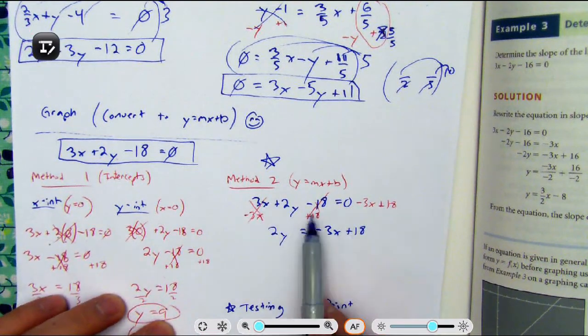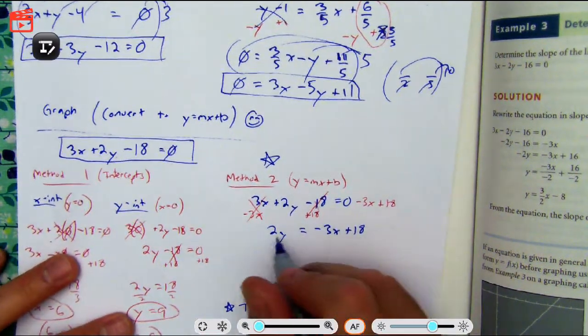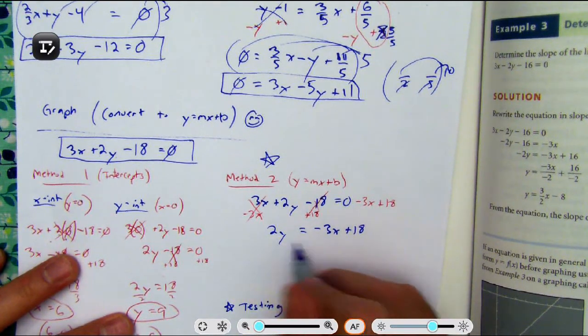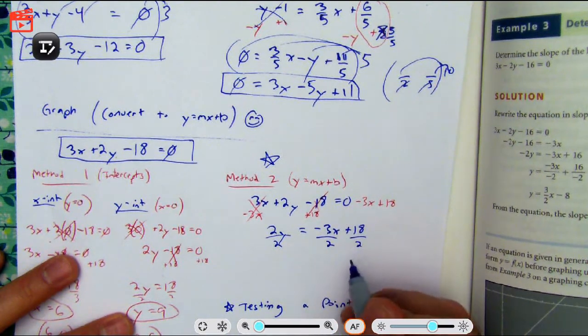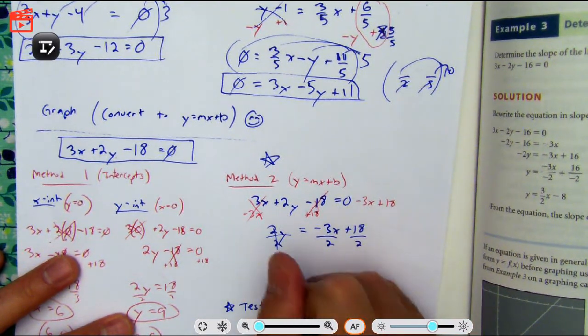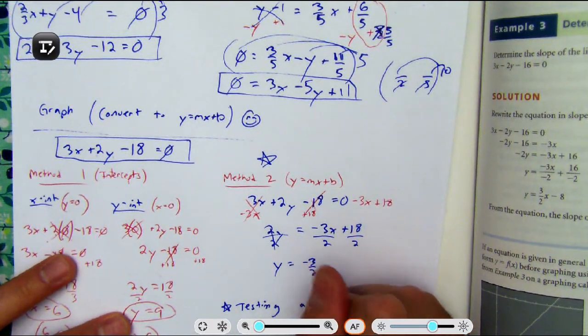So it becomes a negative 3x and a positive 18. Alright? So we've got that. Now we have to divide everything by 2. So there's 3 terms. I'm going to divide that by 2, divide that by 2, divide that by 2. So that cancels out. You just have y alone now. And guess what? Negative 3 over 2x.